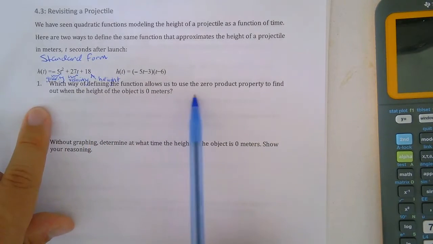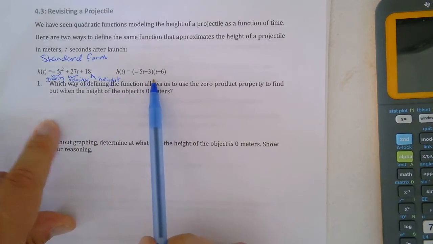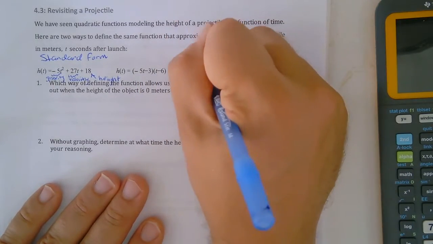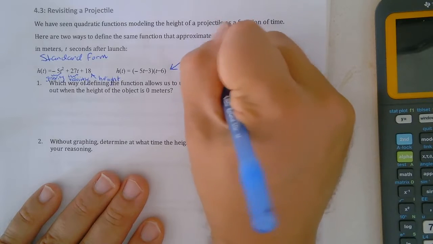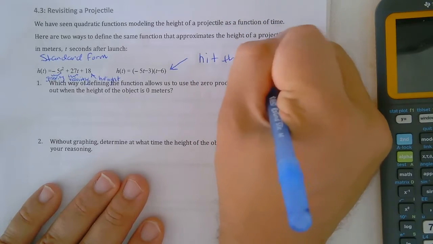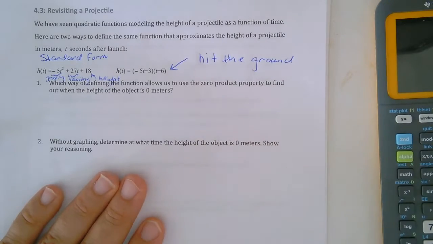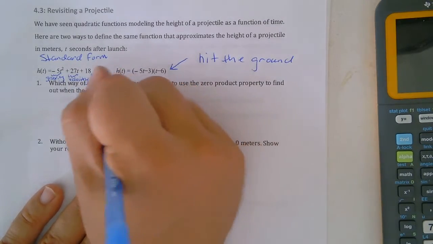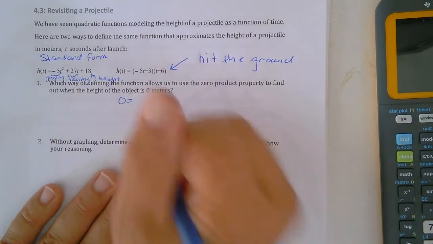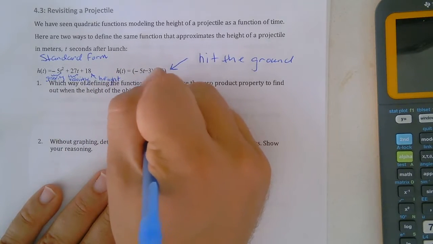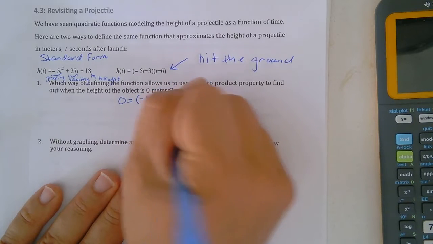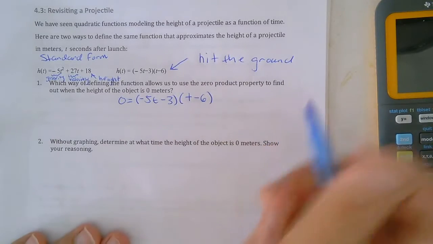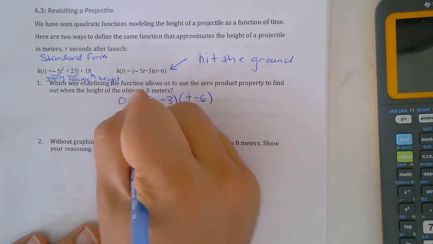So to use the zero product property to find out when it's hitting the ground, this equation will help you to figure out when does it hit the ground. So what you can do is you plug in 0 for the height. So you would have 0 equals negative 5t minus 3 times t minus 6. And then set both pieces equal to 0.